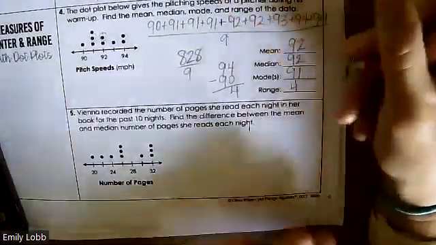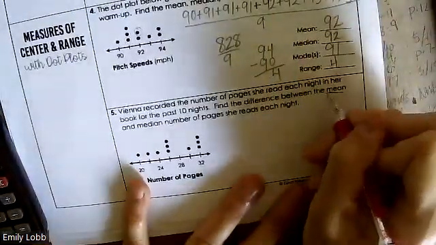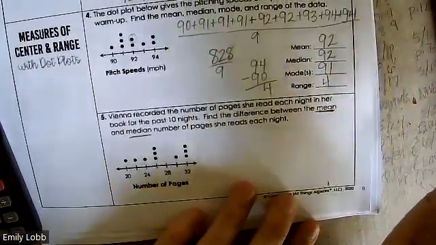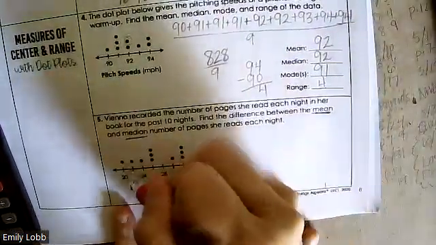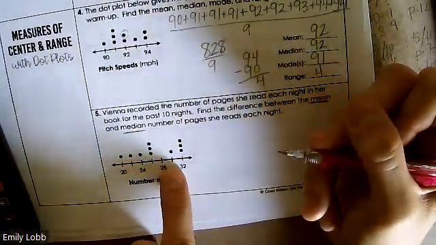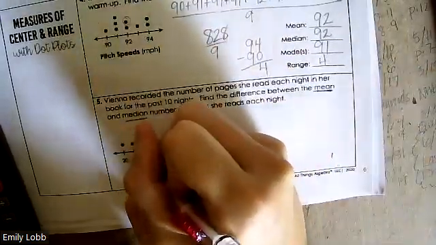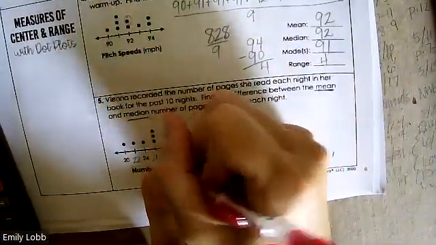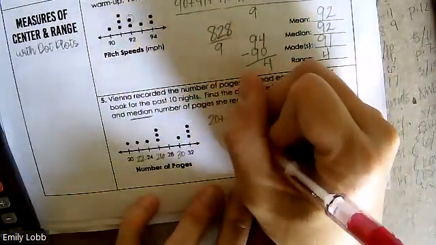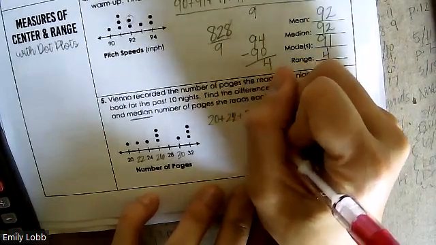All right. Find the difference between the mean and median. So we need both the mean and median, and then we're going to find the difference. So we have to add these all up. These are going up by what? 20. This is 22. This is 26. This is 30. So if you want to write out your work, do so.